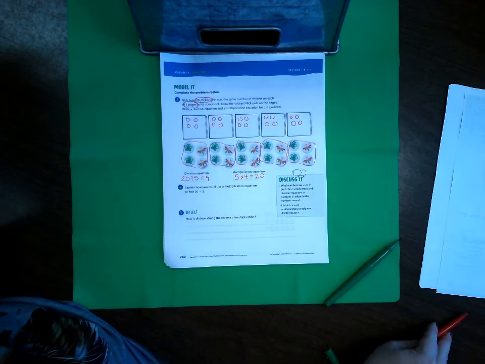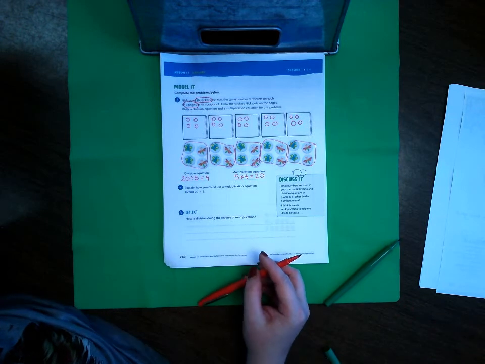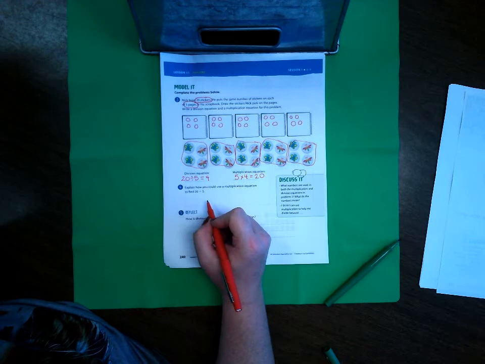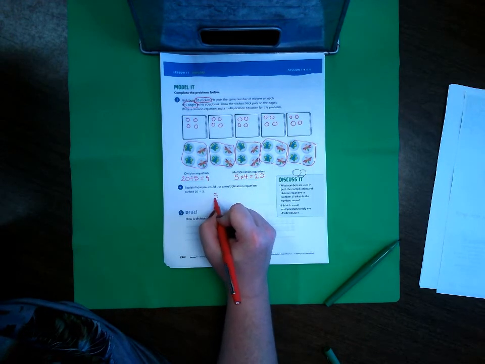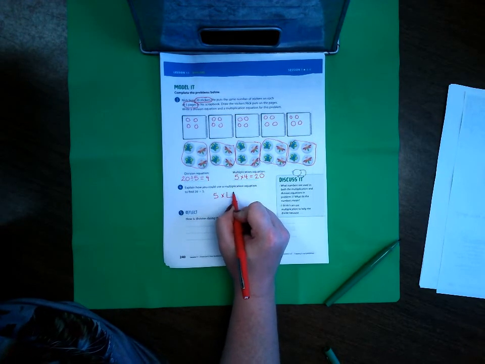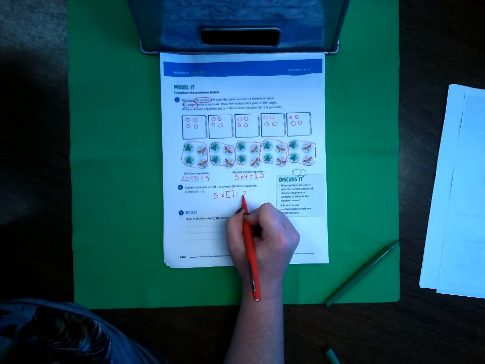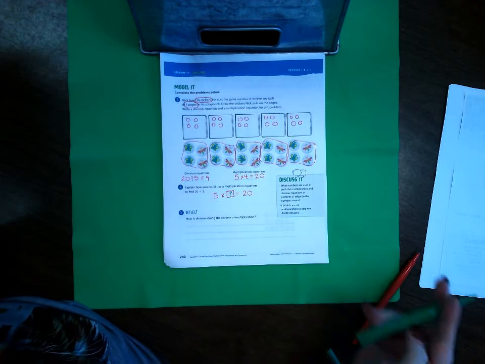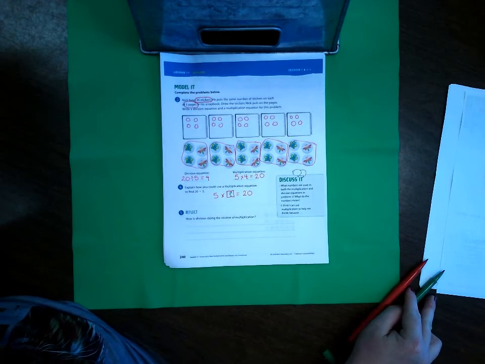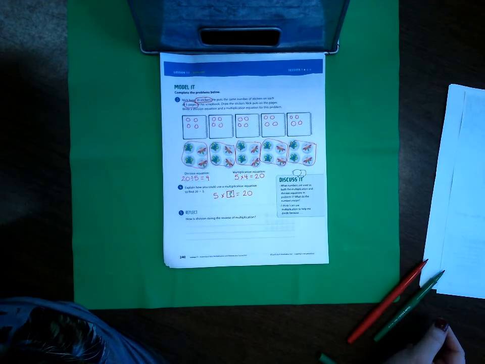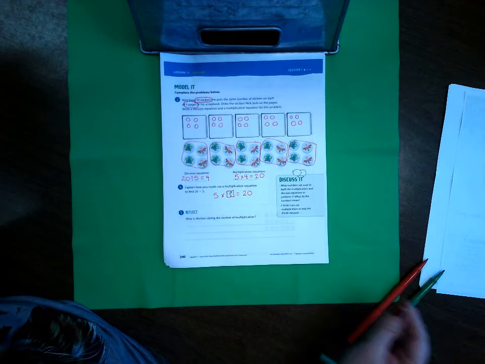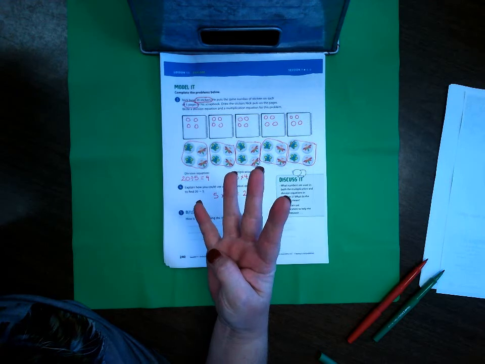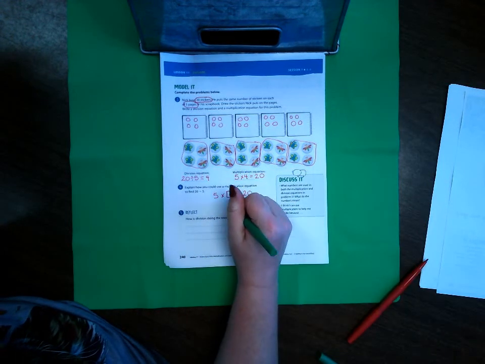Explain how you could use a multiplication equation to find 20 divided by 5. You can use this by doing this. If you know 5 times something equals 20, well, what number goes in this box? If you know your multiplication facts, then you should easily be able to do that. If not, you can count by 5s until you get to 20. 5, 10, 15, 20, and we see that our answer that goes in this box would be 4.